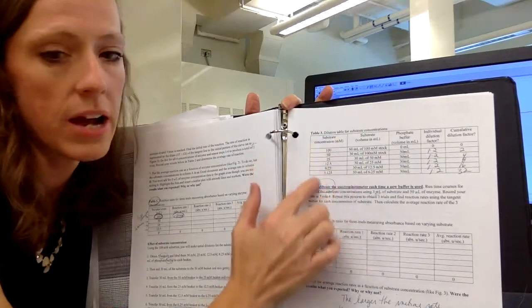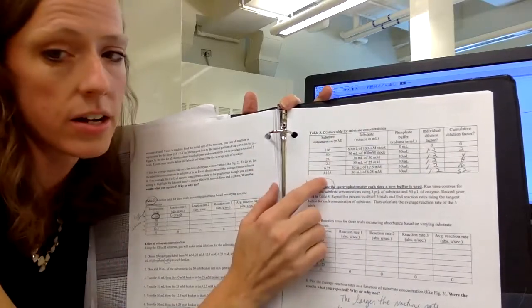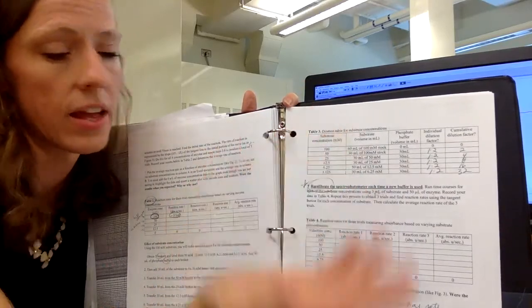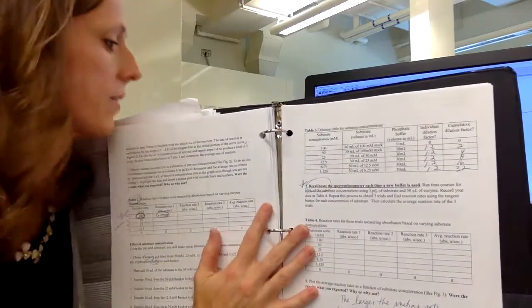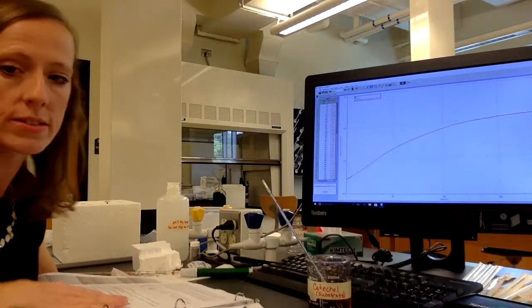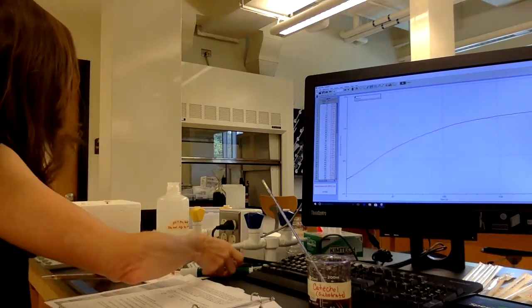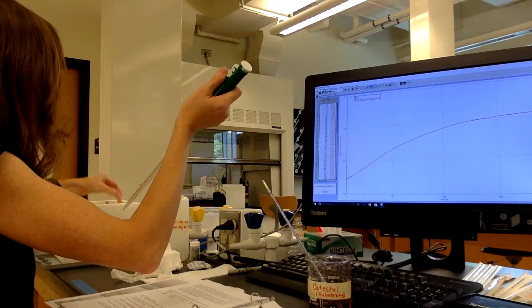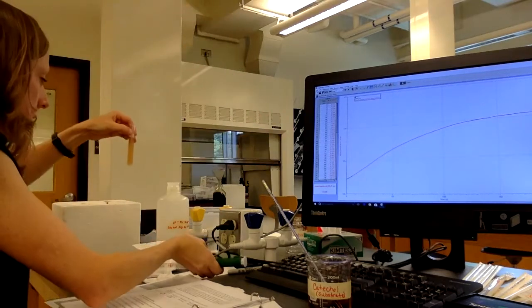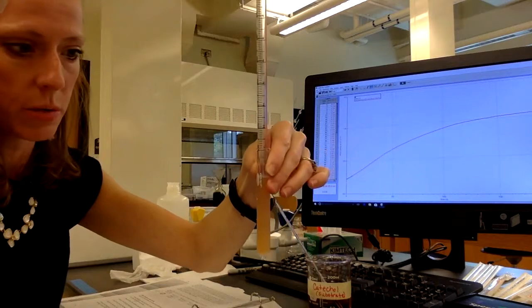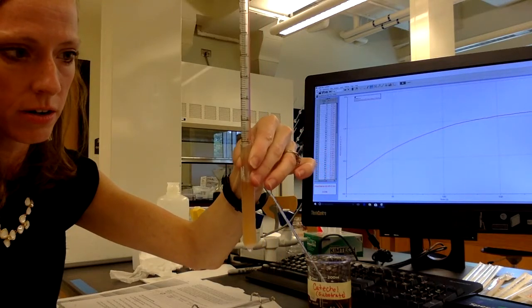Okay? And so when we have all these different concentrations of substrate, then we repeat this reaction with the full strength enzyme and then look at the initial rate for those as well, okay? So I'm gonna just repeat this process one more time for you to see. I'm gonna take my enzyme here. I'm just going to take 1 milliliter of that, okay?